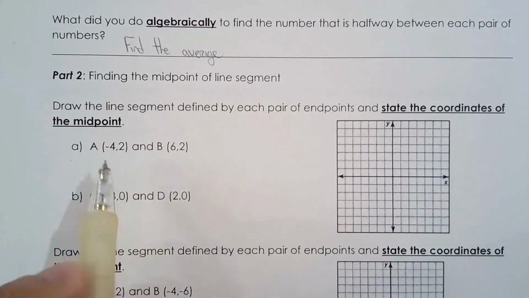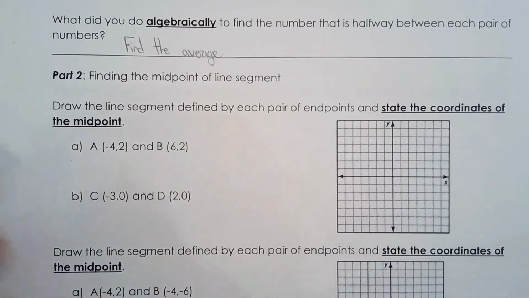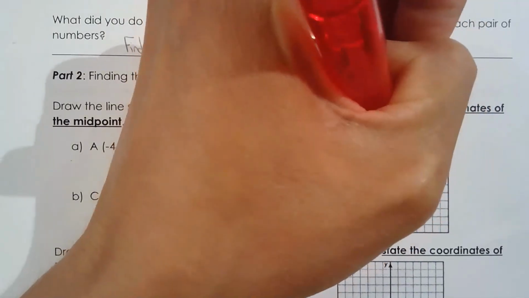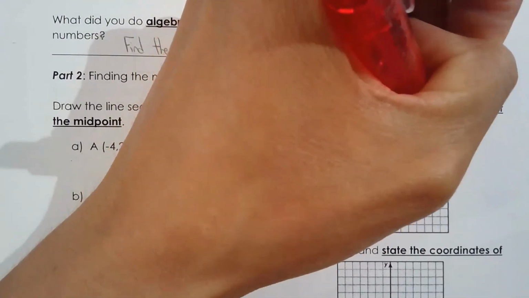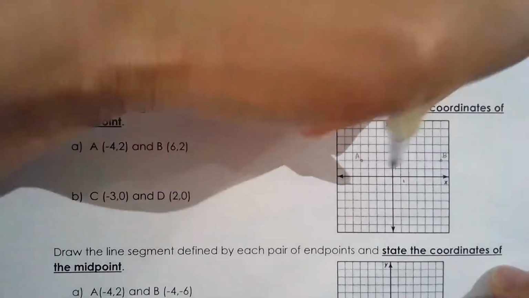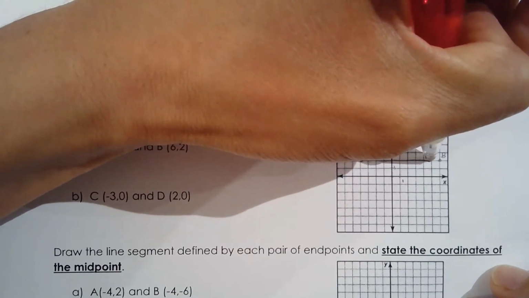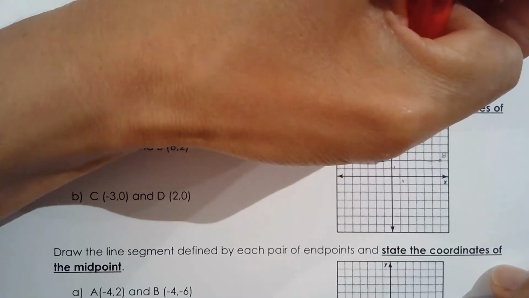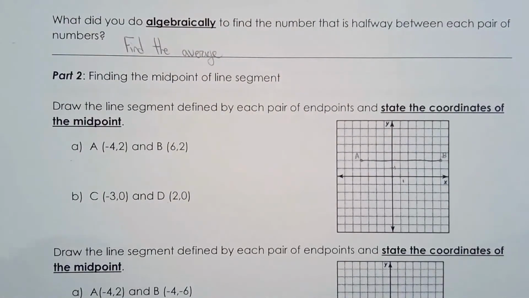So the line segment is defined by the endpoints A and B here. So -4, 2, and 6, 2. Let me just write it down. Okay, let's plot those two. -4, 2, that's A. 6, 2, that's B. I don't have my ruler here with me, so it's good enough for me.